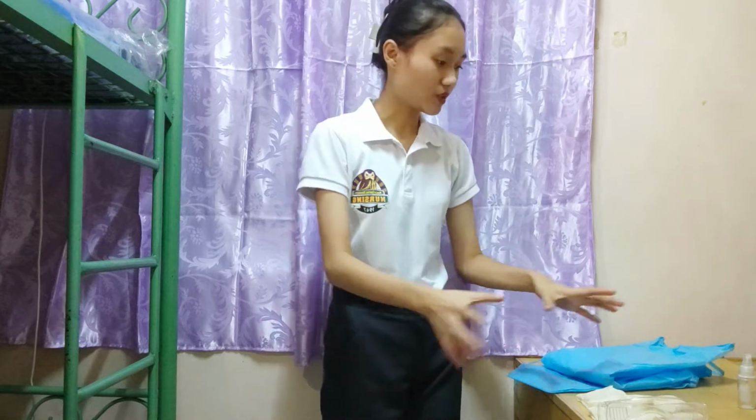And the next step that we're going to do is gather all the necessary or appropriate equipment. Bakit natin ito ginagawa? Kinukuha na natin yung mga appropriate na gamit para hindi tayo magsayang ng oras, because time is of course important, and that we don't waste the time that is needed. And the next step I'm going to do is perform hand hygiene.